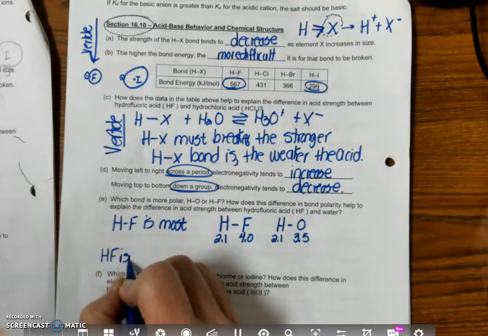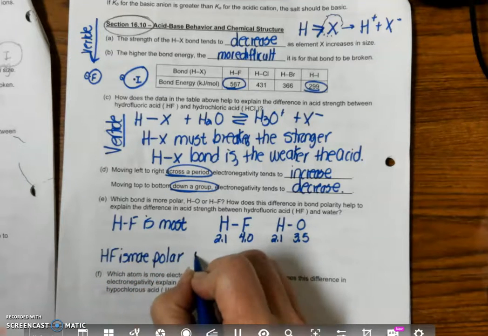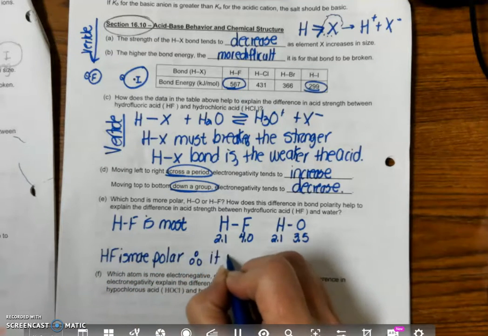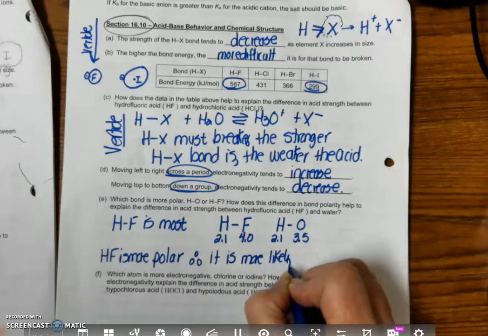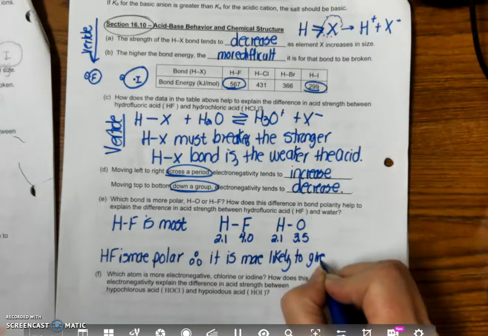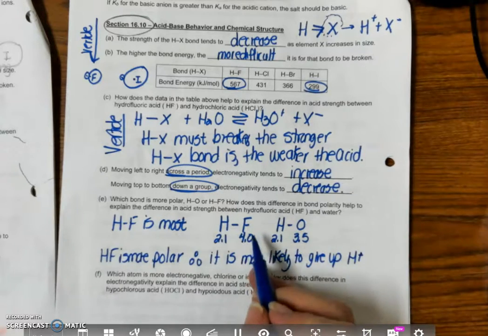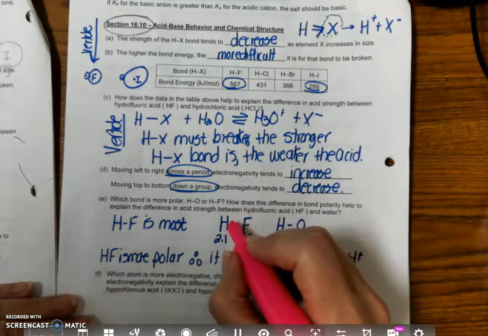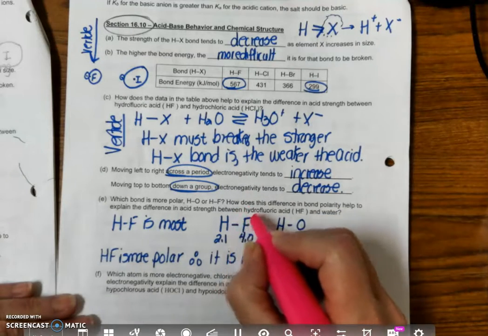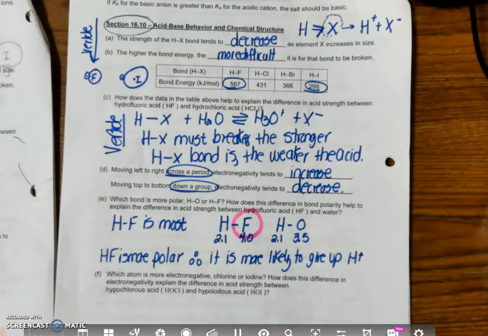So HF is more polar. Therefore, it is more likely to give up H+. Another way to look at this is that in this bond that's being shared, most of the electrons are sitting on fluorine because its electronegativity is high.